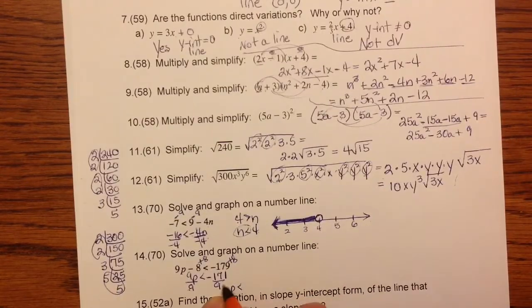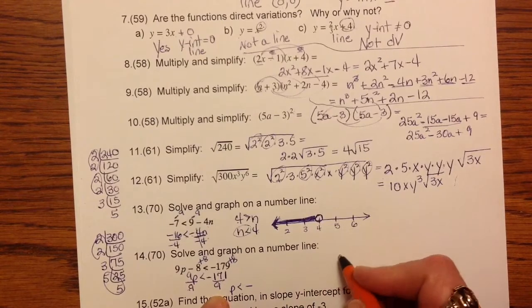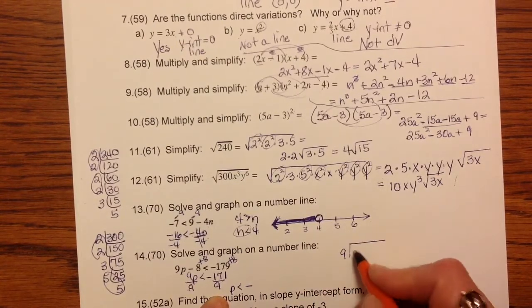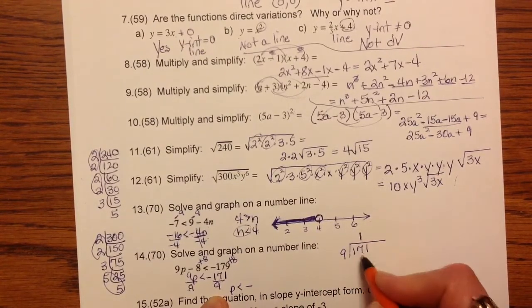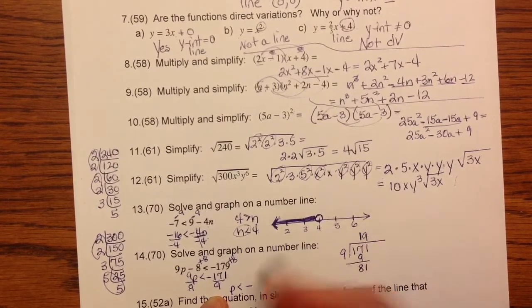Now let's go over and divide. It is going to be negative. And let's divide 9 into 171. Goes one time. Get 8 left over, and it goes 9 times. So we got negative 19.